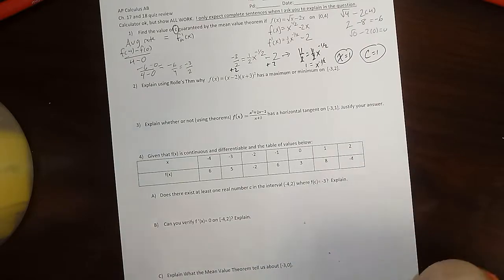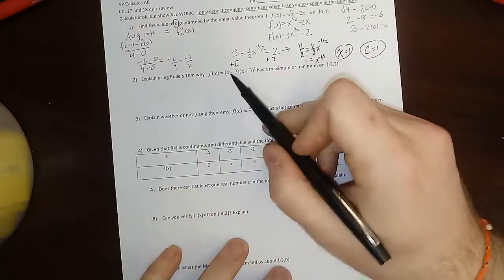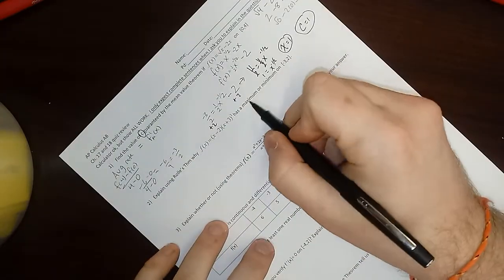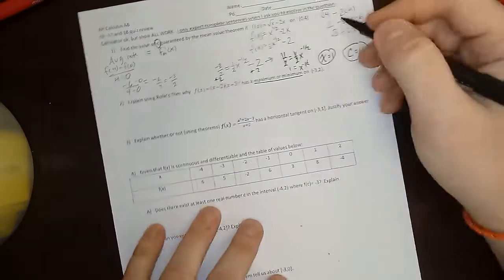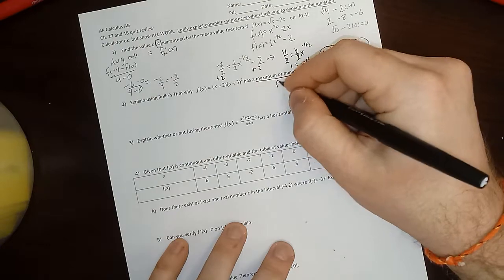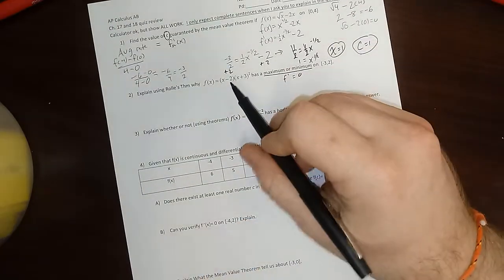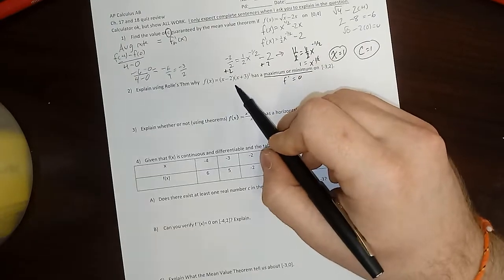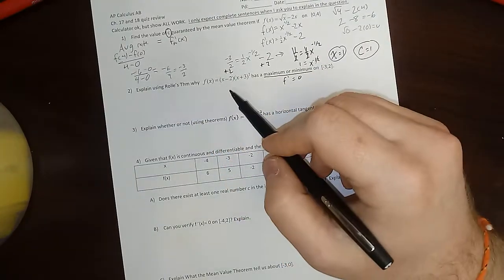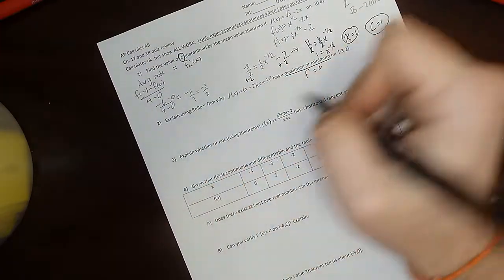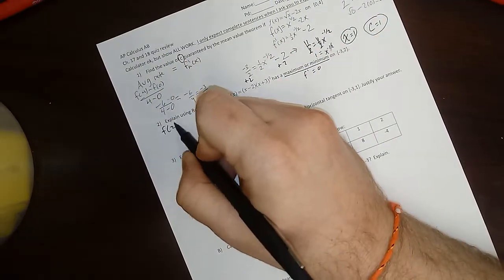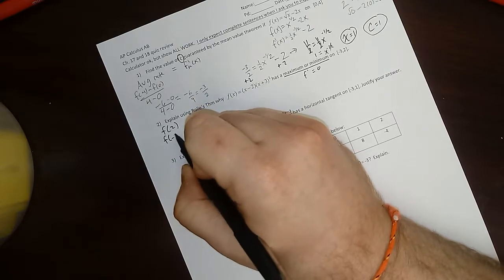All right, next one. Explain using Rolle's theorem why this has a max or min on negative 3 comma 2. So maxes and mins occur when f prime equals 0. Well, I could find the derivative of this, but that looks kind of spooky. Instead, Rolle's theorem tells us just to plug the 2 endpoints in. So what is f of 2 equal to, and what is f of negative 3 equal to?